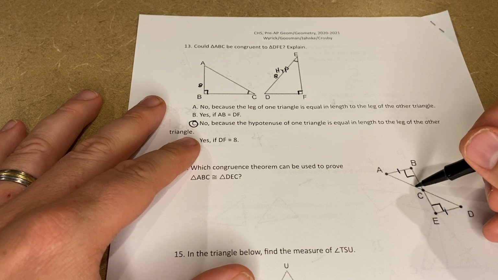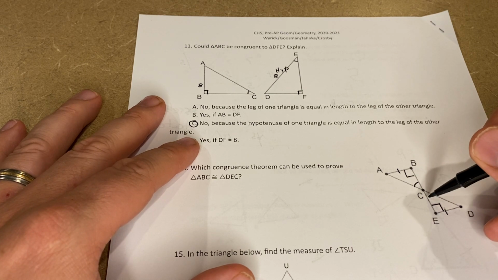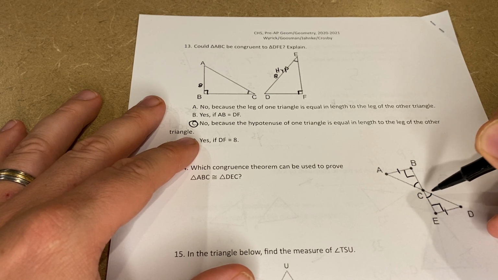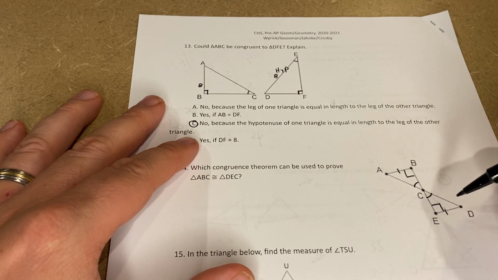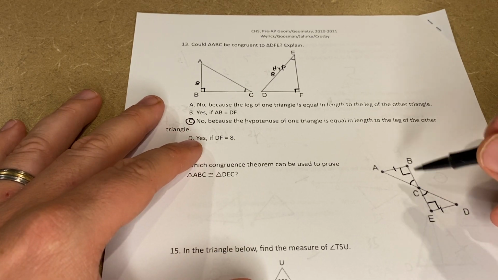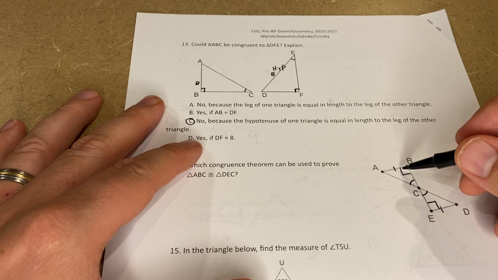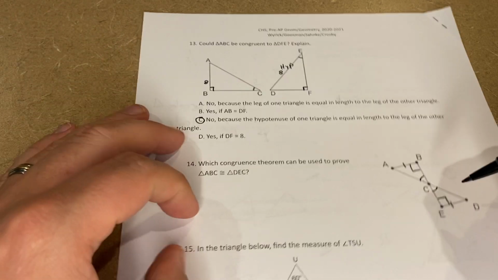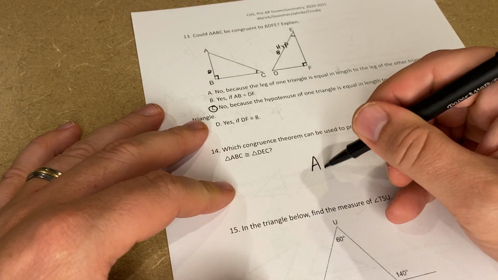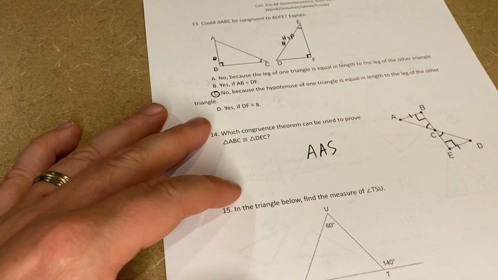What we have instead is a set of vertical angles right here, centering at C, going across into both of these triangles. Since those are vertical angles, I have an angle in both of them, another angle in both of them, and then a side that is not included between those. I can use angle, angle, side congruence.